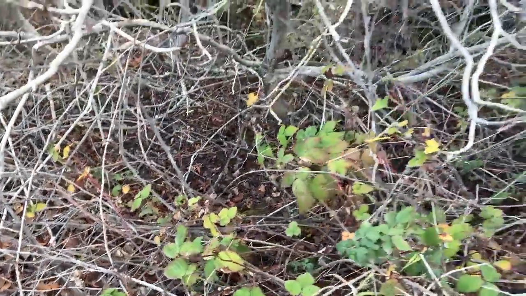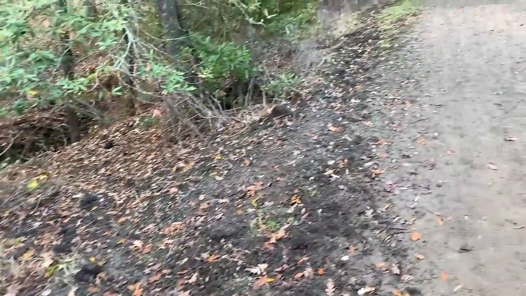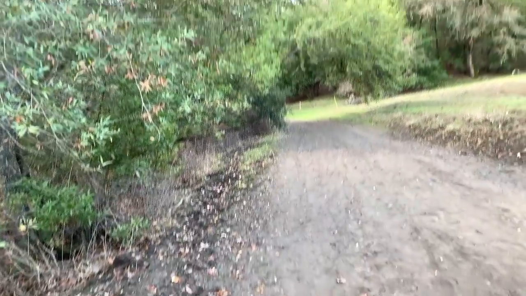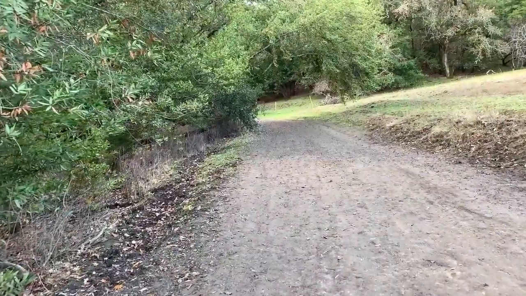So let's keep walking up the trail here. Again, I'm walking the Alhambra Creek trail going uphill, so that's why I'm kind of huffing and puffing now. Okay, well, let's see what else we can find.